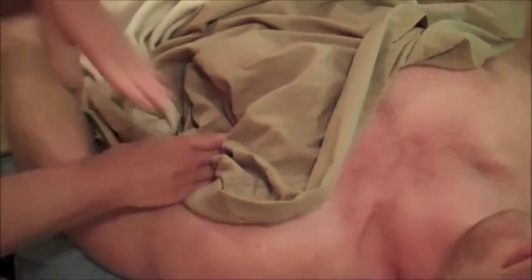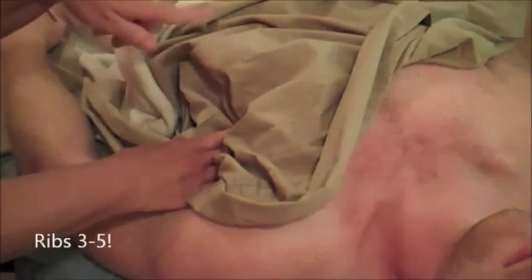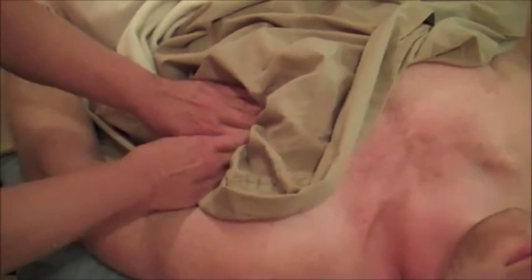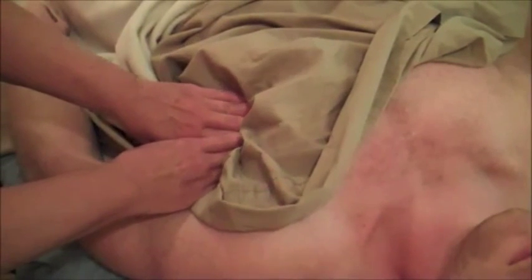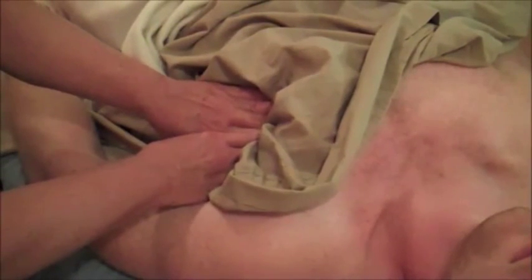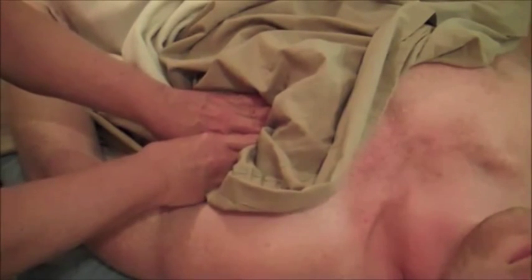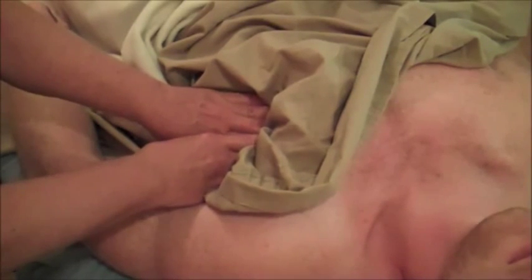So we go up, then there are 3 attachments of pectoralis minor on the ribs. So we are going to go up to the next one. Take a breath. And if you just go on the exhalation, it just feels so easy to slide in there under that pectoralis major muscle.